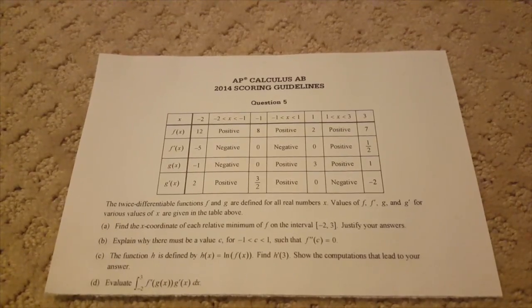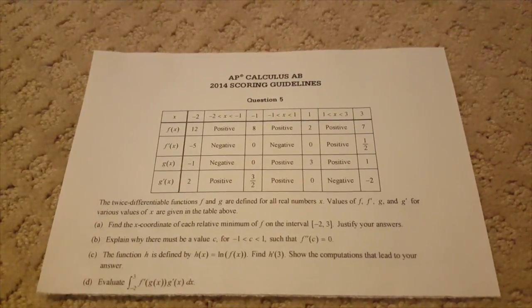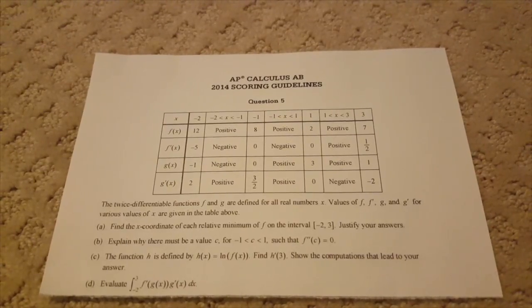For the year 2014, question number 5. The question says a twice differentiable function f and g are defined for all real numbers x.